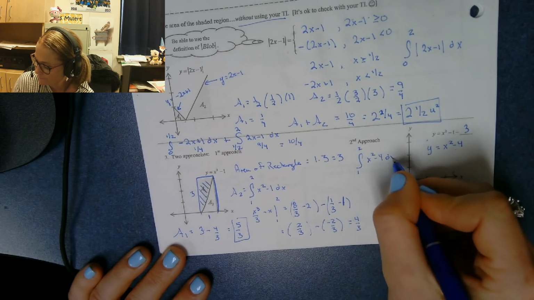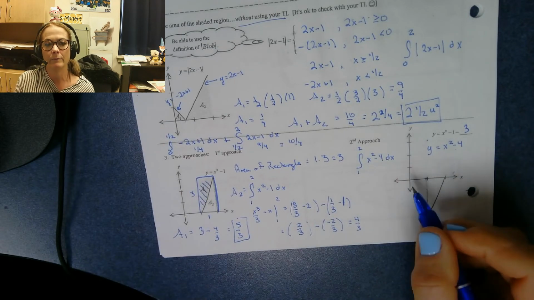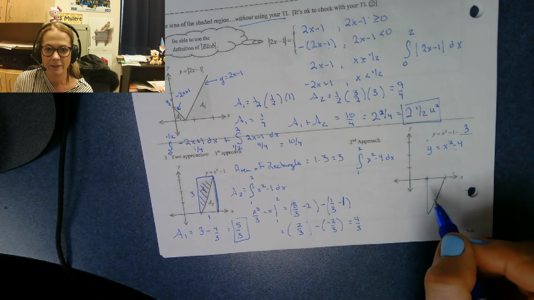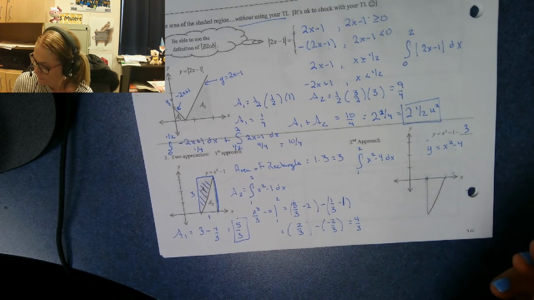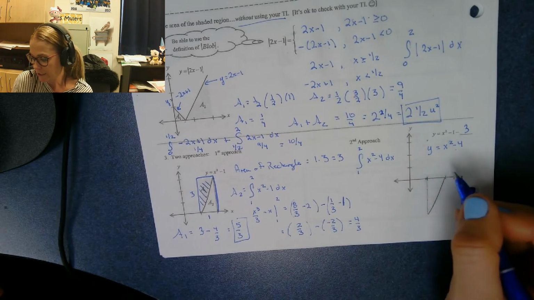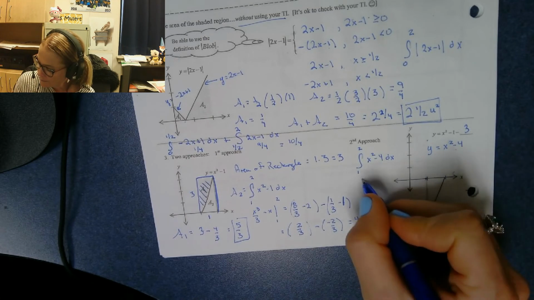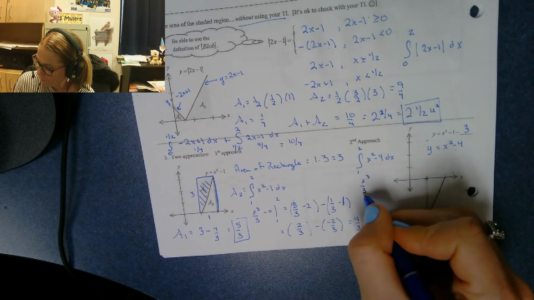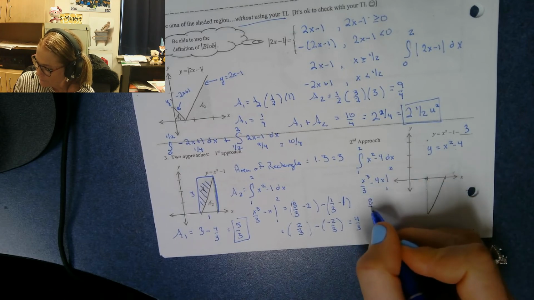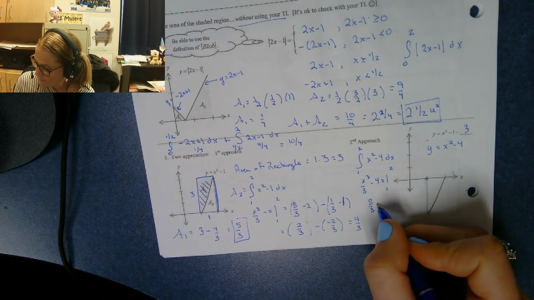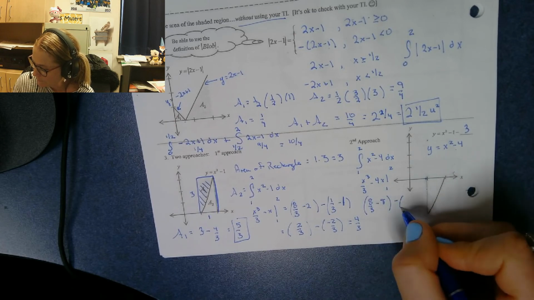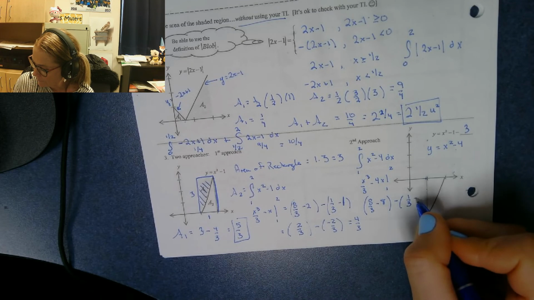All right, but we got to remember that we moved it, so this is going to give you a negative area, so we want to make sure we address that when we give our final answer, because the original shaded region is going to be a positive answer. So x cubed over 3 minus 4x from 1 to 2, 8 over 3 minus 8 minus 1 over 3 minus 4.